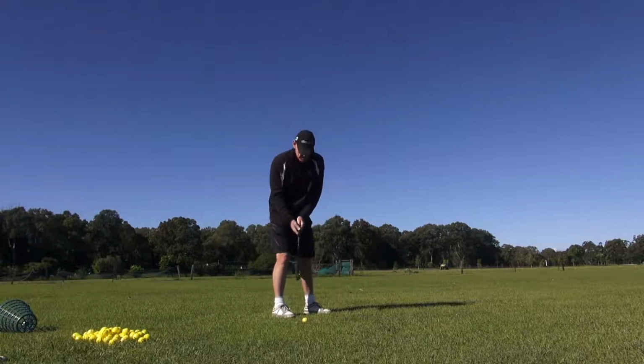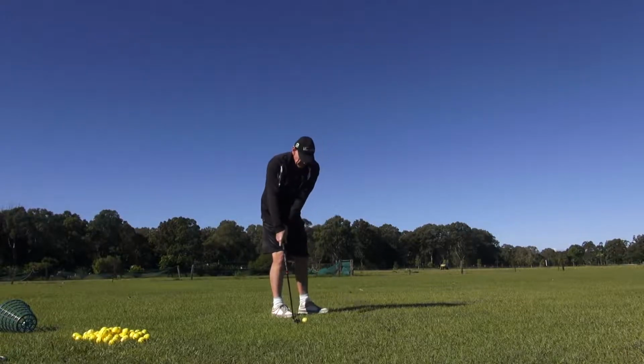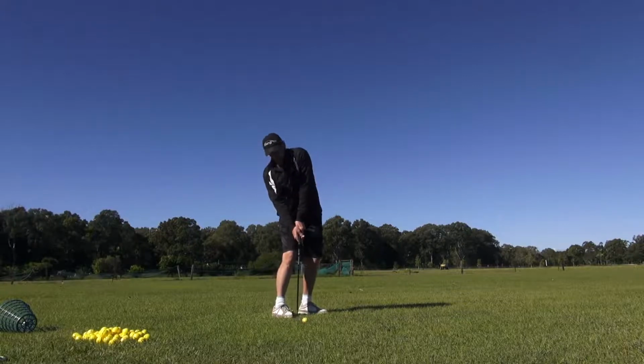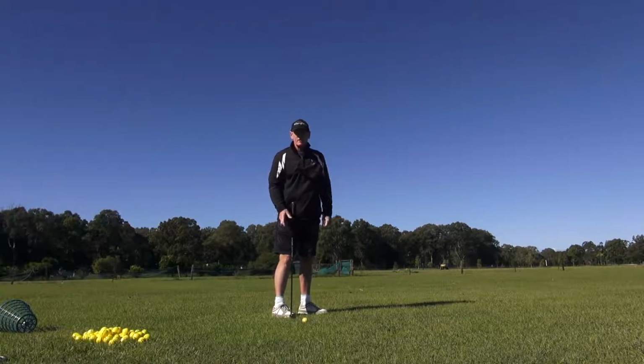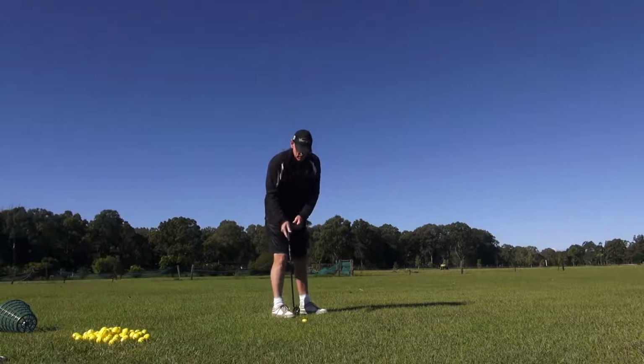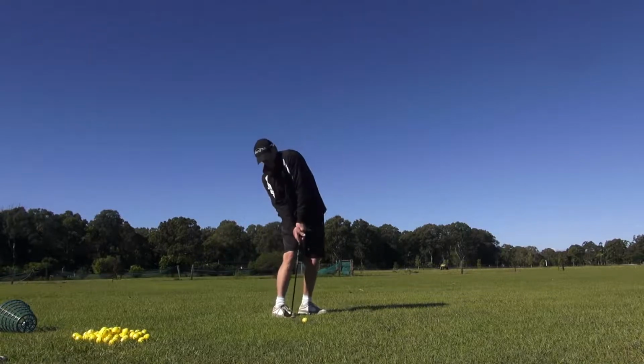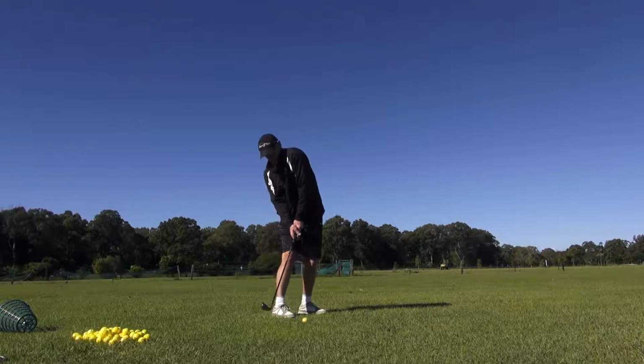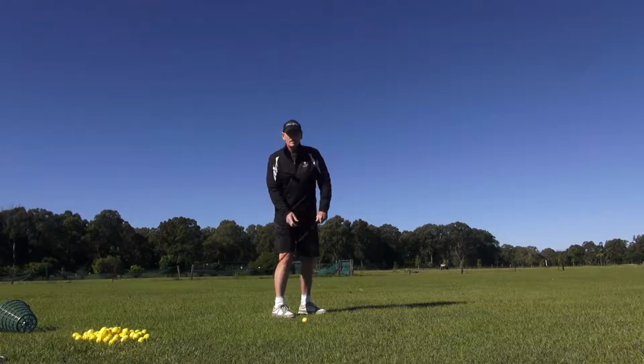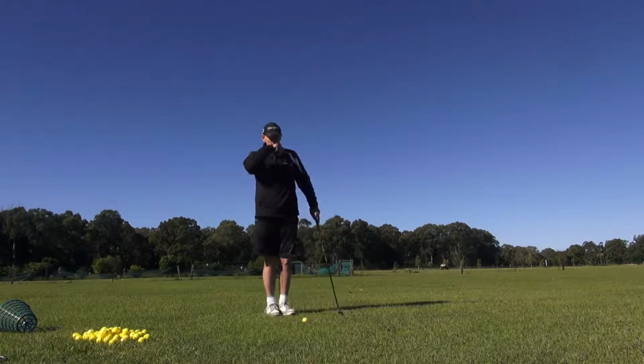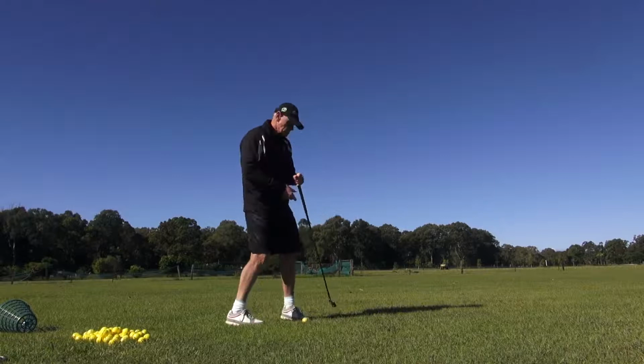Now the good thing, guys, is that once we go from here into back cock, we've got half of our backswing done. We've only got to coil another 40 degrees, because we've just gone here. Watch where the shoulder comes. Gone here. We've only just got to coil a little bit more. So there's a lot of benefit in that.